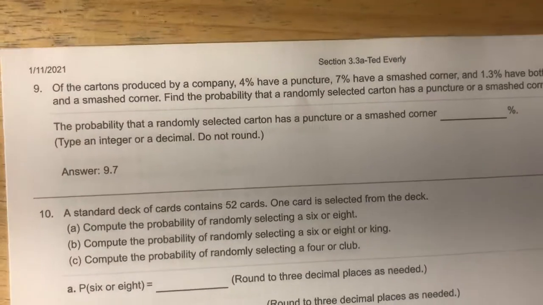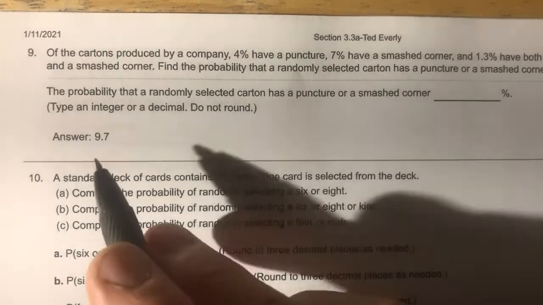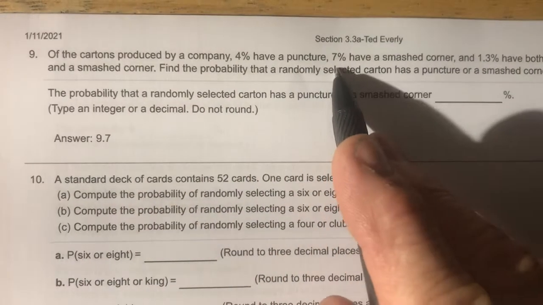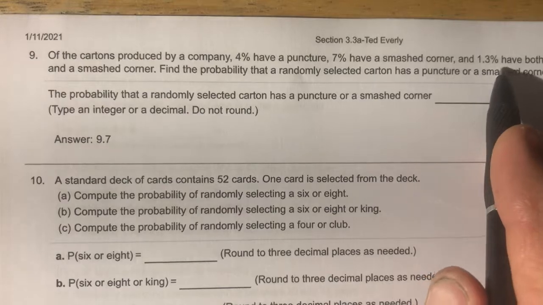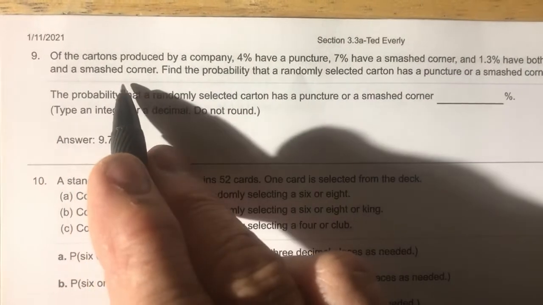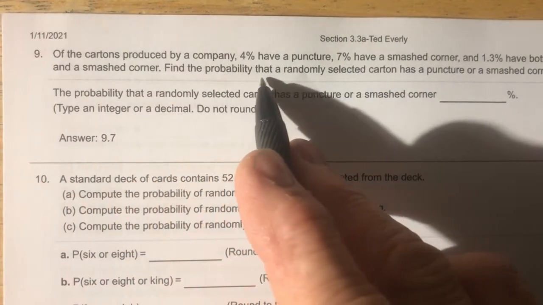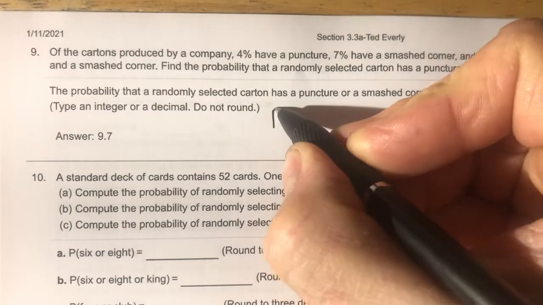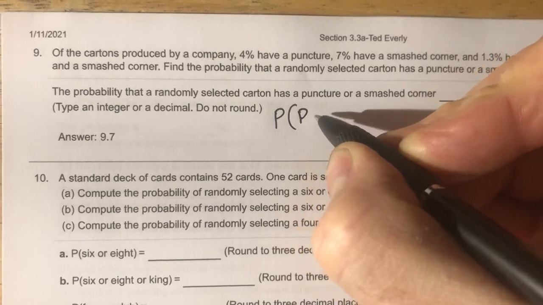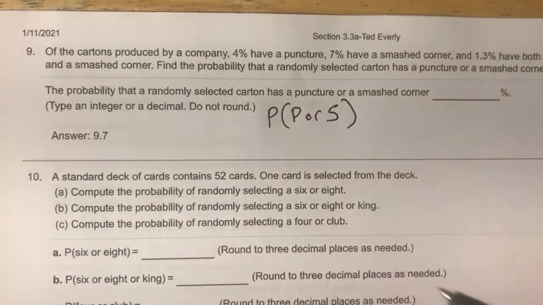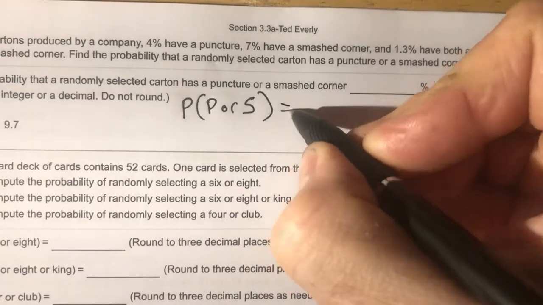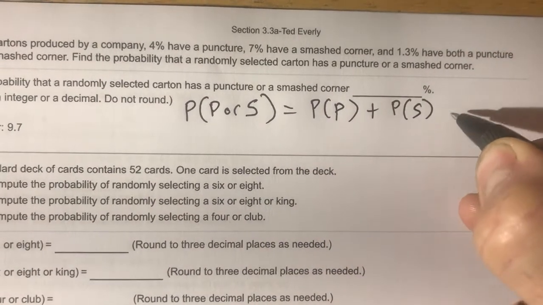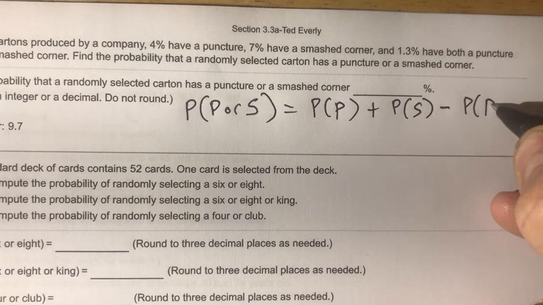Number 9. Of the cartons produced by a company, 4% have a puncture, 7% have a smashed corner, and 1.3% have both a puncture and a smashed corner. Find the probability that a randomly selected carton has a puncture or a smashed corner. That's what we're looking for here, which is going to be the probability that it has a puncture plus the probability that it has a smashed corner minus the probability that it's got both of them.